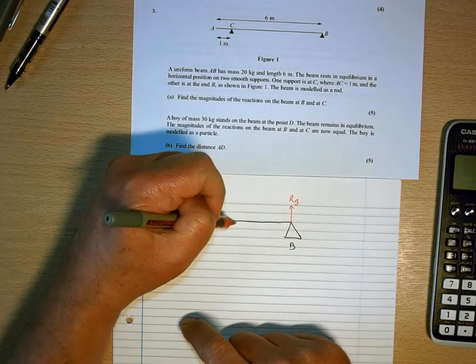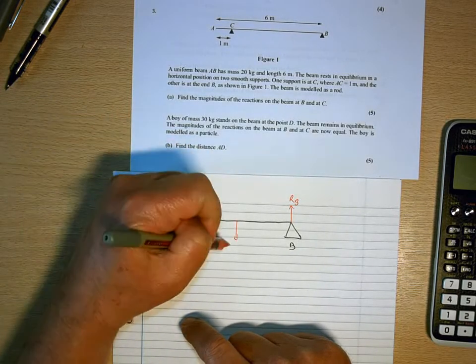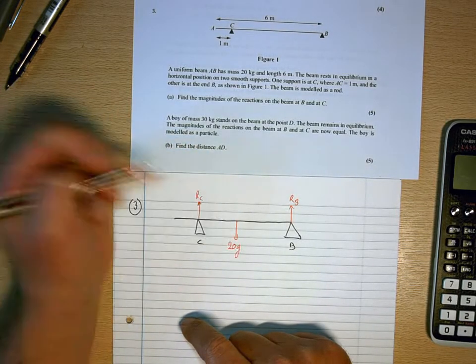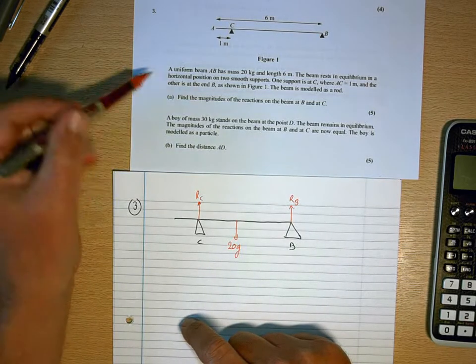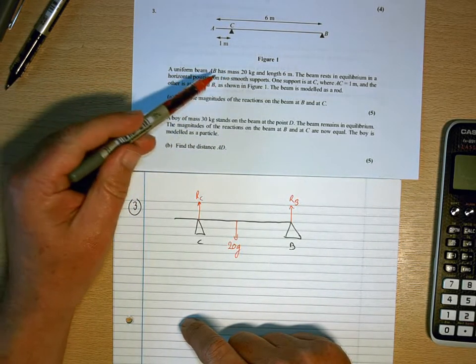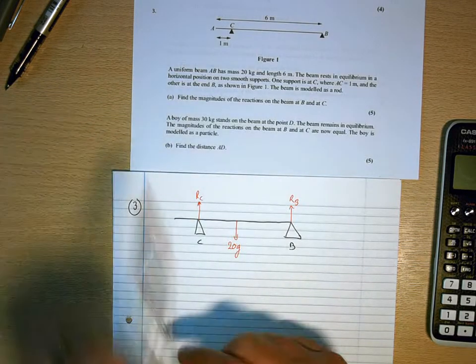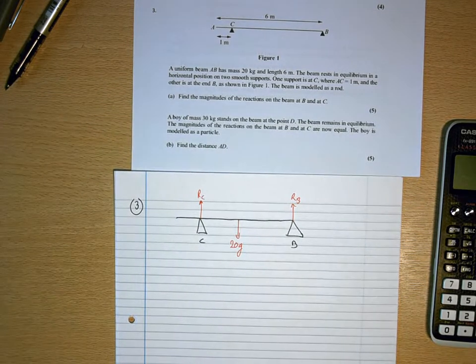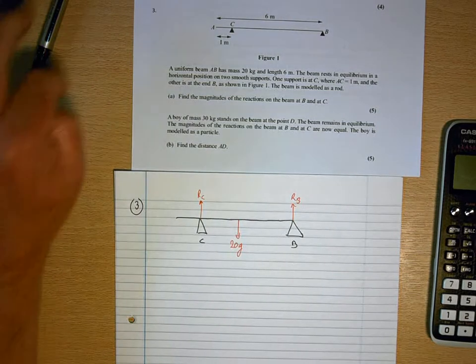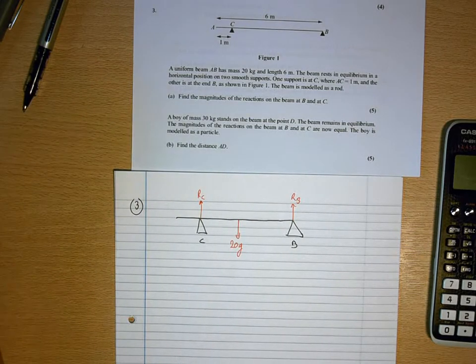And the mass is going to push the weight of it down through the center. So I've got AB of mass 20, beam rests there, and there's no other weight acting on the system.